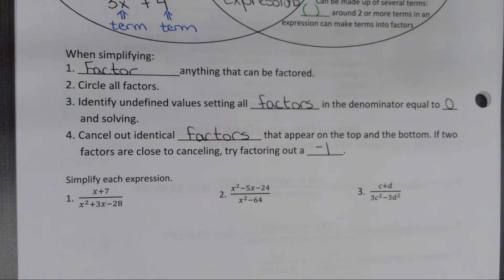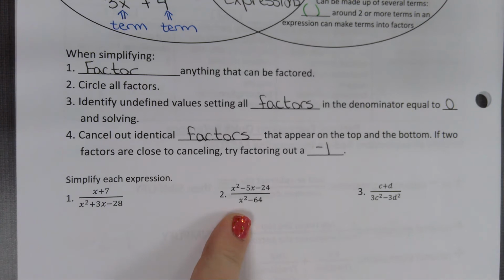The reason why I really want to make a stand on the difference between terms and factors is when we have problems that look like number 2. I have a lot of students that look on top and look on bottom and say, oh, x squared on top, x squared on the bottom, I can cancel those. But remember, these are terms because there is subtraction after them. They're not factors and they can't cancel.